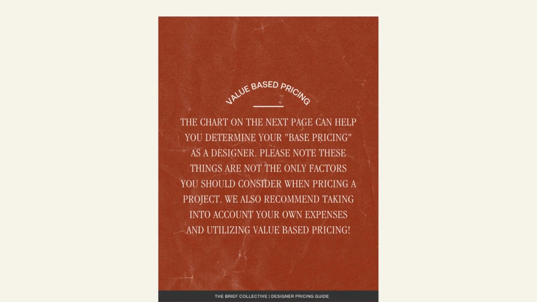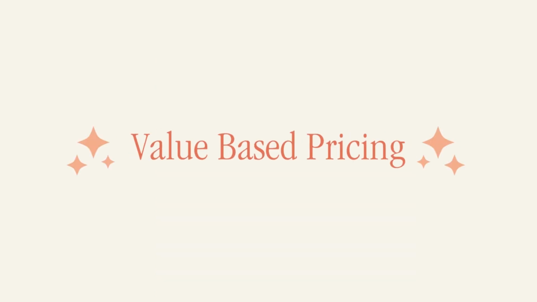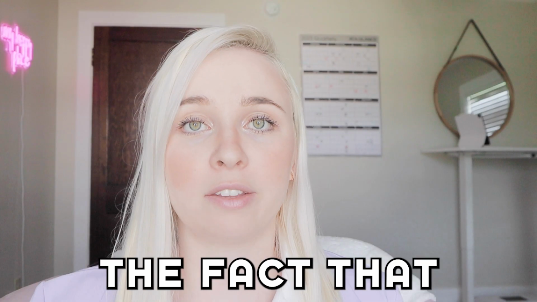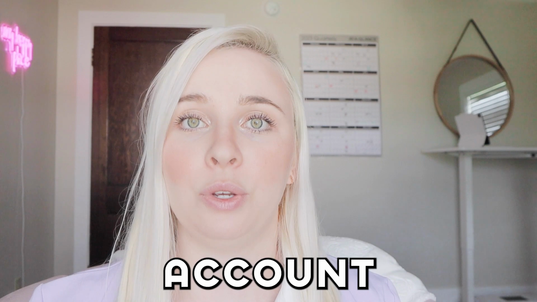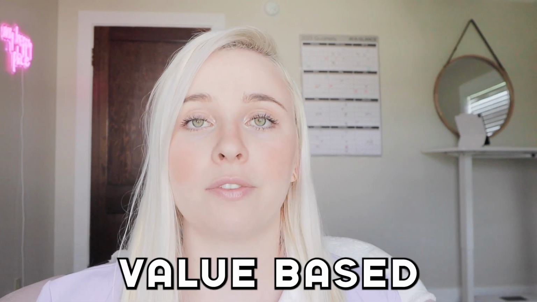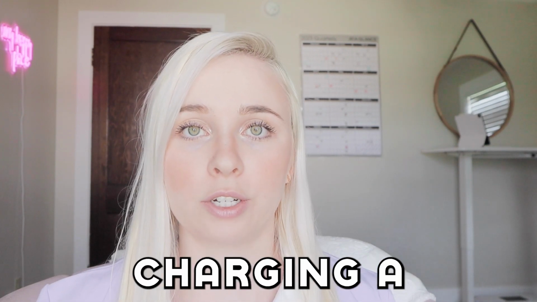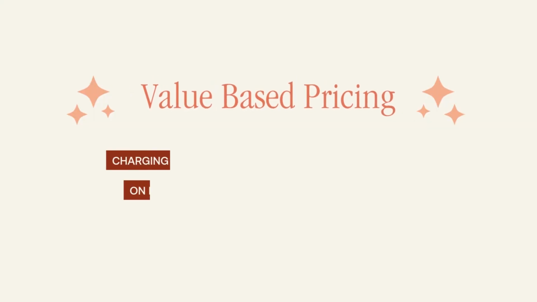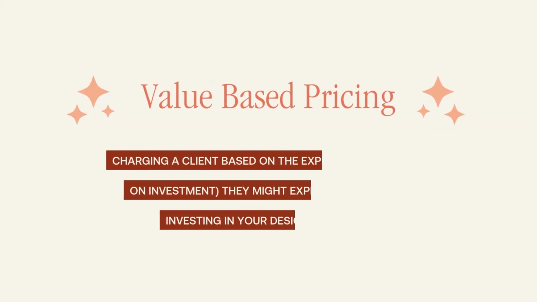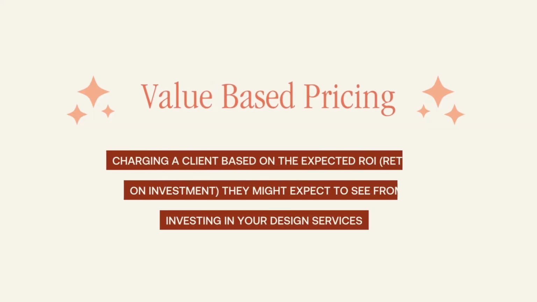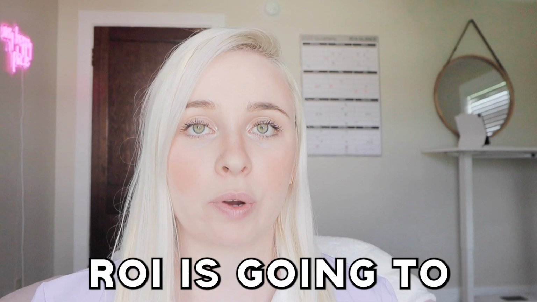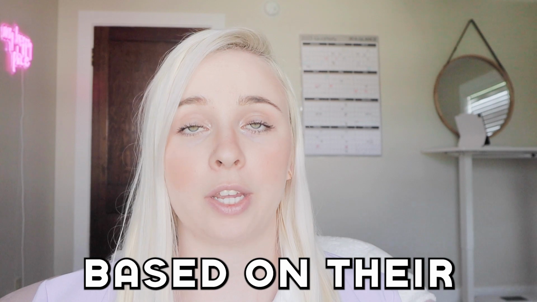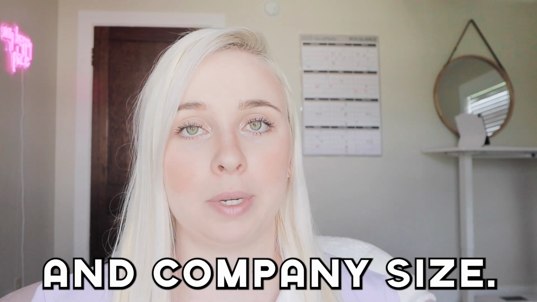Now, part 2 of the guide is where we touch on value-based pricing and do highlight the fact that you should also take into account your expenses. In short, value-based pricing is charging a client based on the expected ROI, return on investment, they might expect to see from investing in your design services. Every single client's ROI is going to be different based on their current revenue and company size.